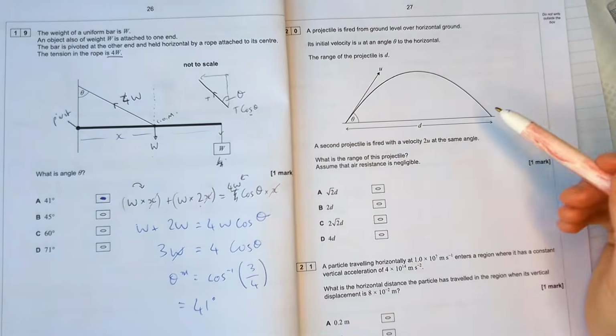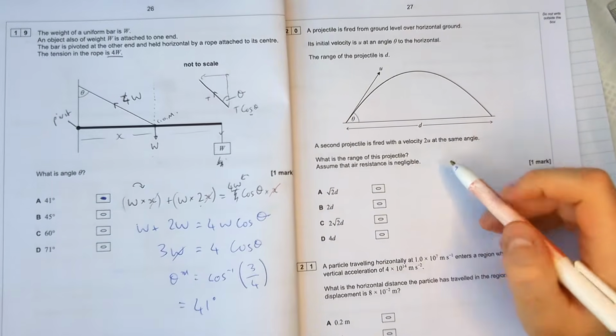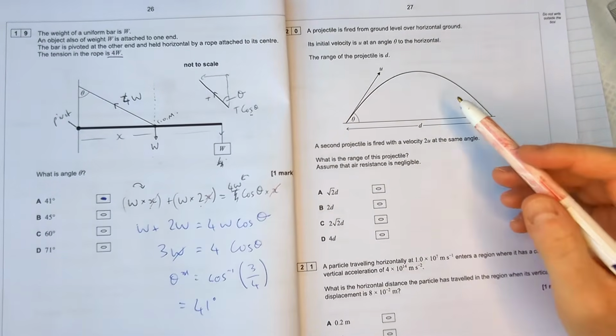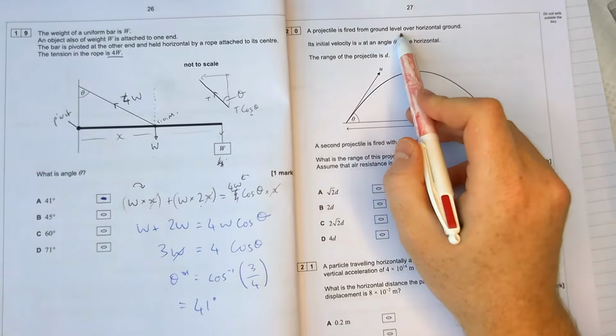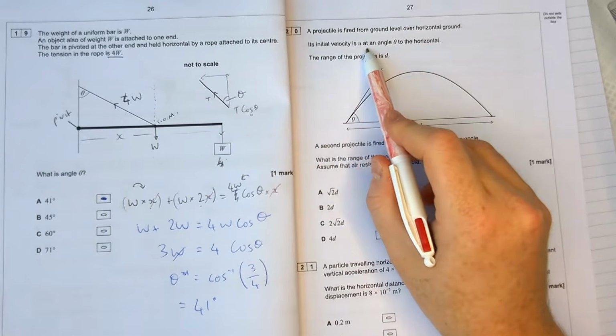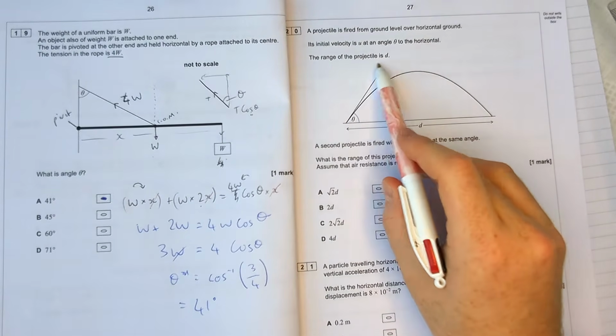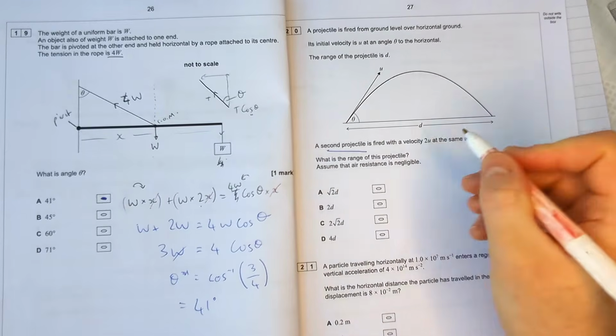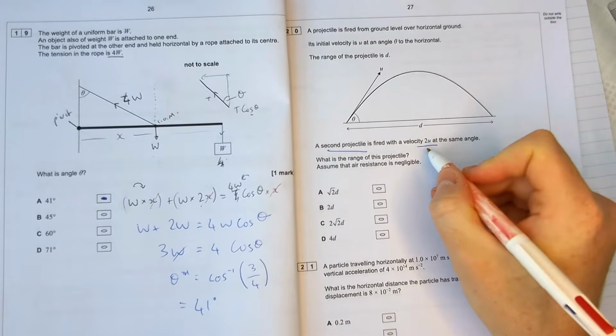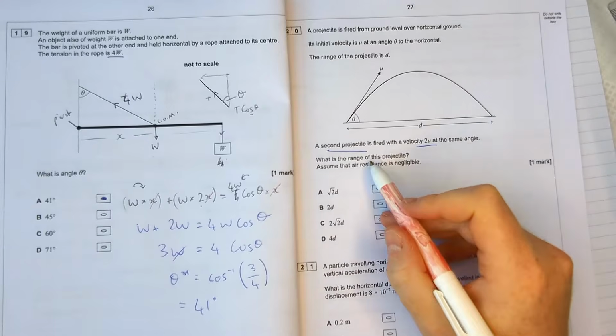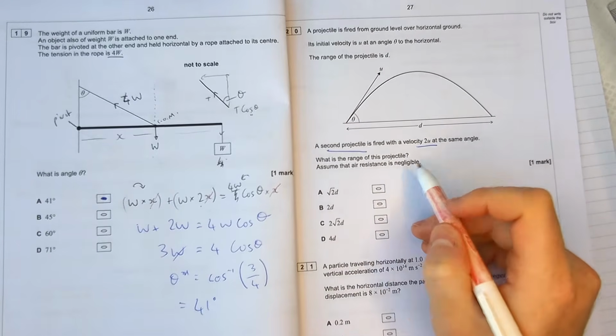Next up, we've got a projectile question, which I think is quite tricky. There's quite a lot of working out to do here, even though there aren't really any numbers. A projectile is fired from the ground over horizontal ground. Its initial velocity is u at angle theta. The range is d. There's a second projectile with everything the same apart from its velocity, 2u. The question is, what is the range of this projectile, ignoring air resistance?